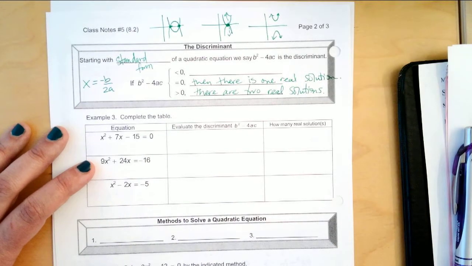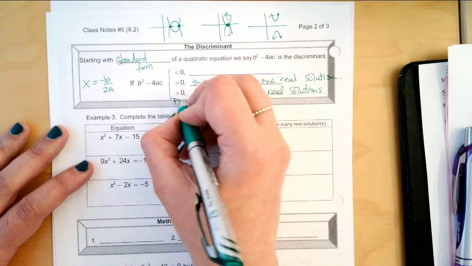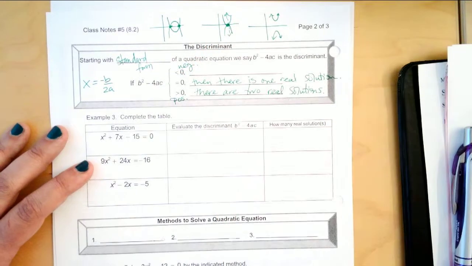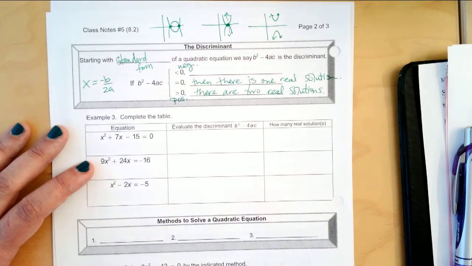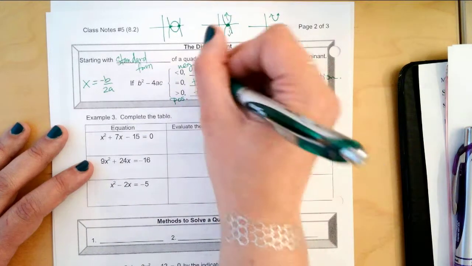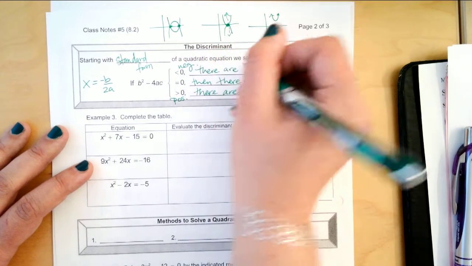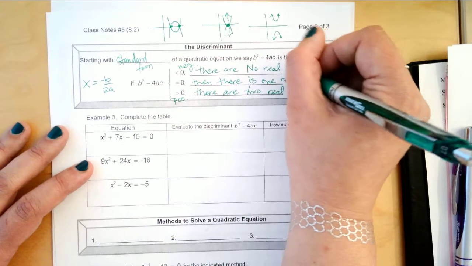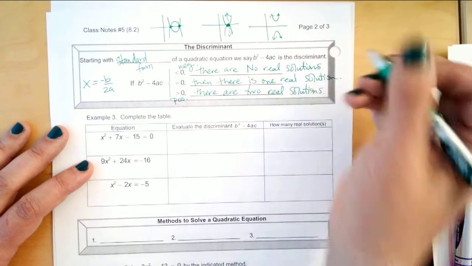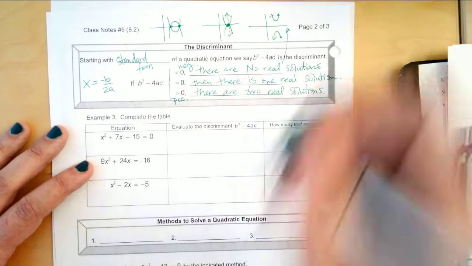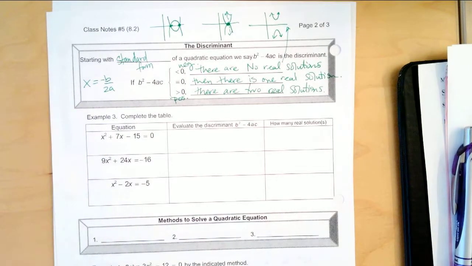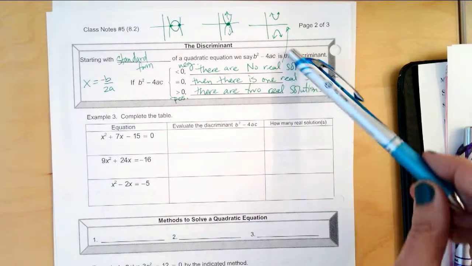Okay? If the discriminant is less than 0, what kind of numbers are less than 0? So this one was positive, these ones are negative. Can you take the square root of a negative? Oh, not for now. So there are no real solutions. So that's this case right up here. No real solutions means that the number left under the radical is a negative, and when we take the square root of a negative, we say it's not real. Okay, so those are our three different scenarios.